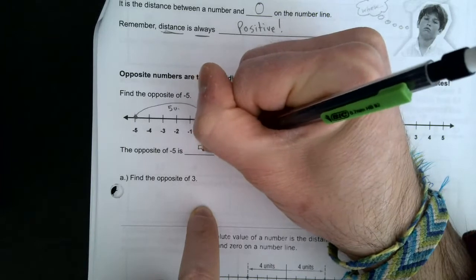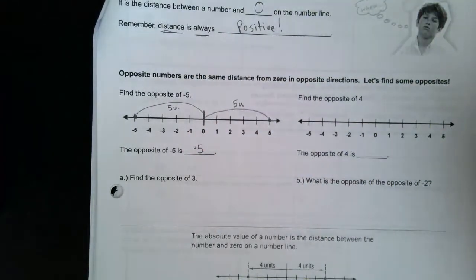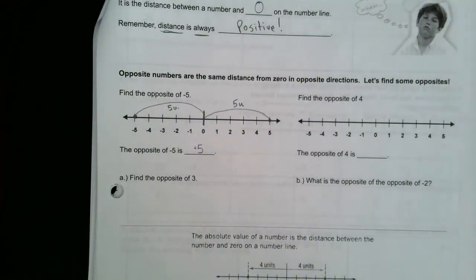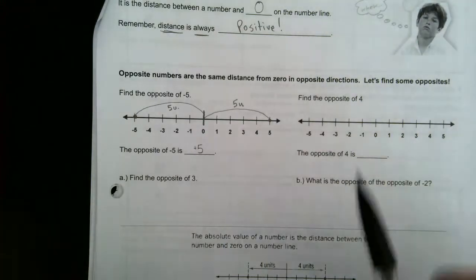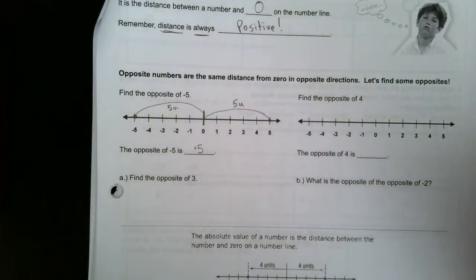Now that seems really clear, but it's also important to understand it's not just because one is positive and one is negative. It's that they're the same distance from 0. That's going to be key.